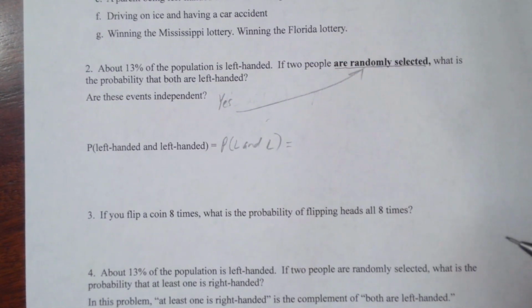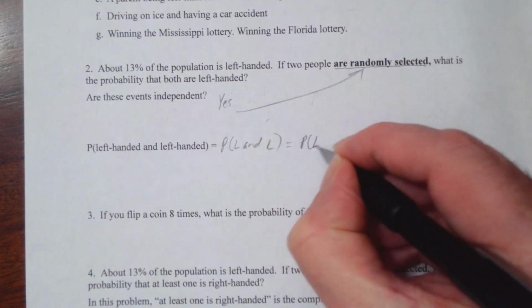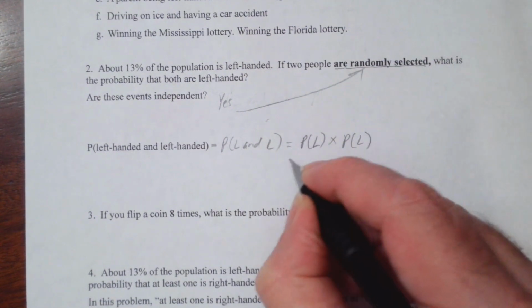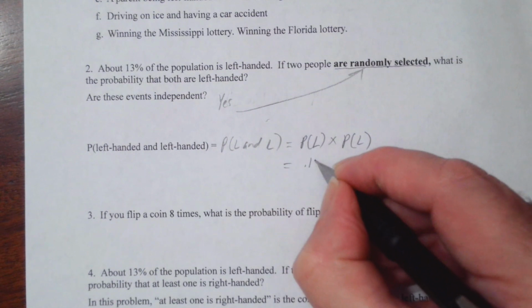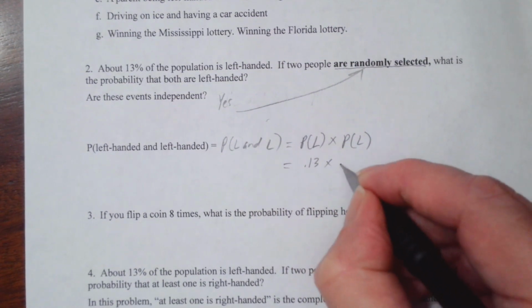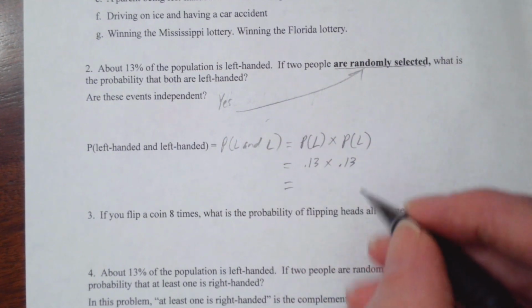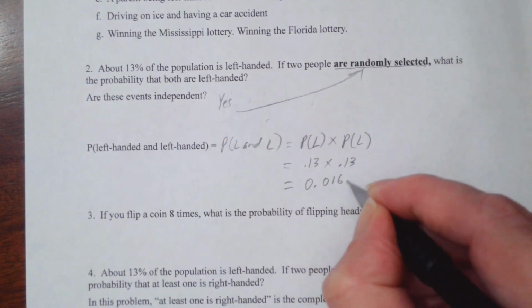Because they're randomly selected and they're independent events, we know that this is going to be equal to the probability of L times the probability of L. Well, the probability of a left-handed person would be 0.13, and 0.13 times 0.13, and so you're going to get 0.0169.